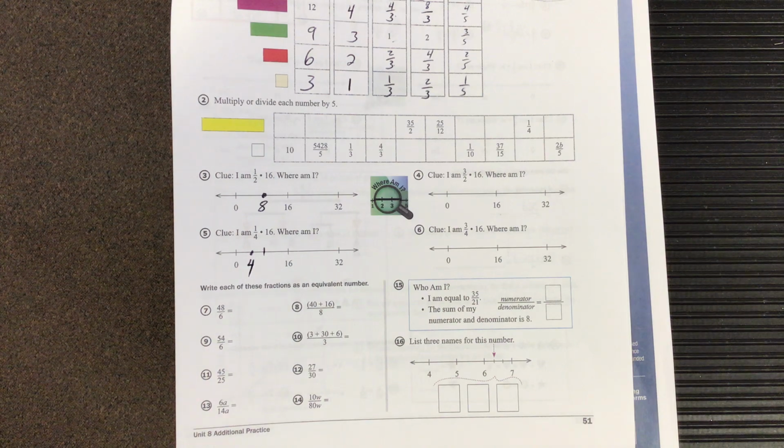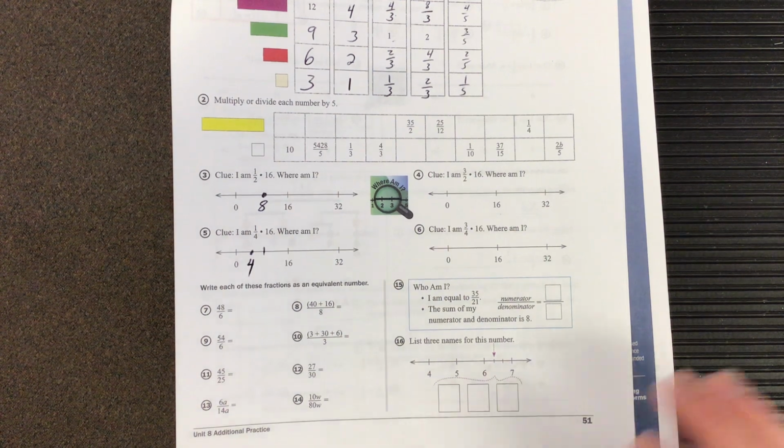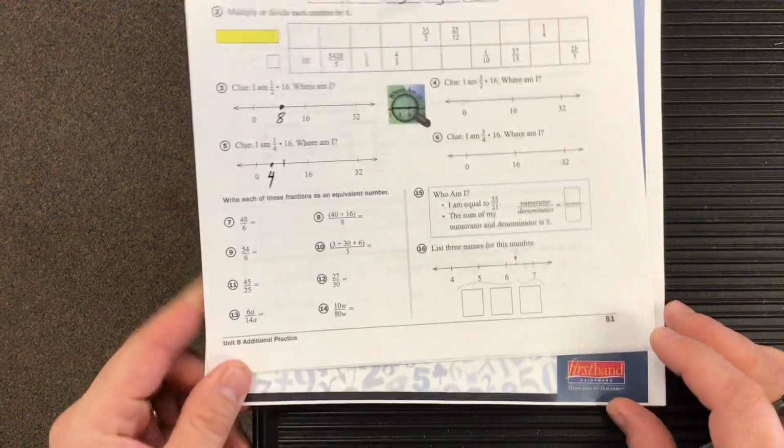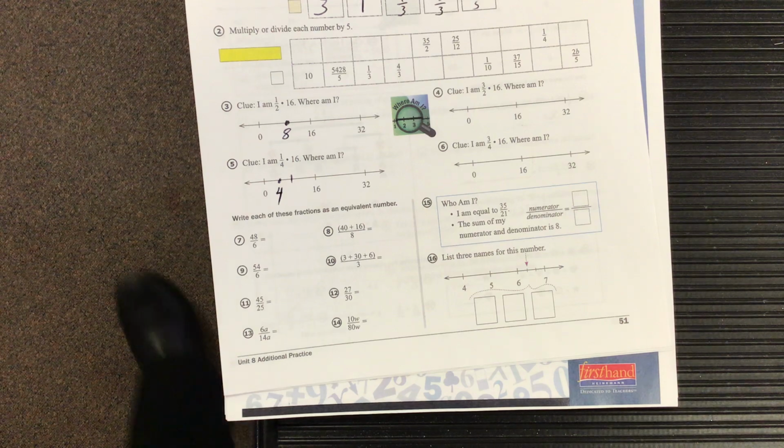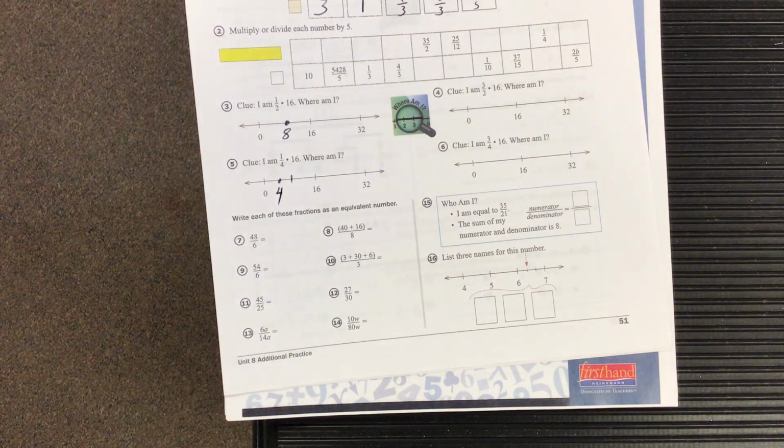All right, on the bottom there, go ahead and try those 4 on the left: 7, 9, 11, and 13. It just says write each one as an equivalent number, so something that is the same as those things. There is more than one acceptable answer there. Does it have to be a fraction? Do you want to make the first one a whole number? That would be fine. You can always put over 1 as well.